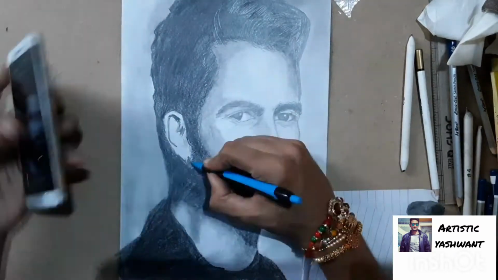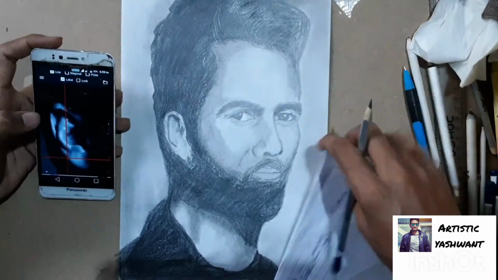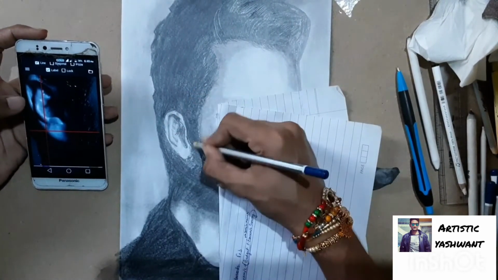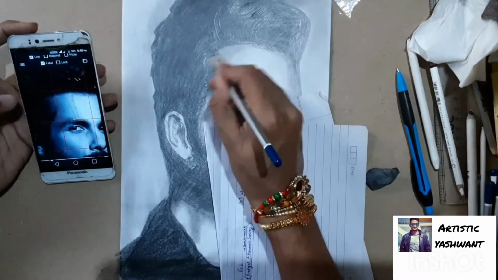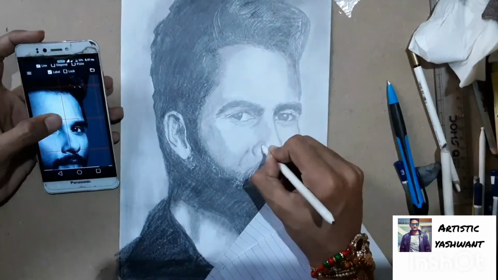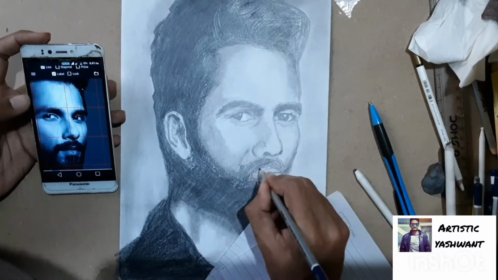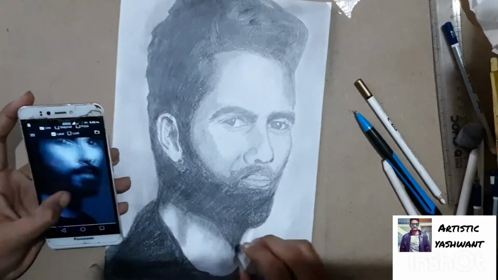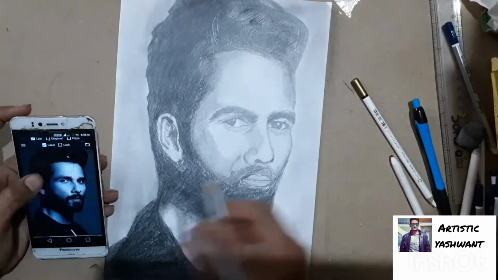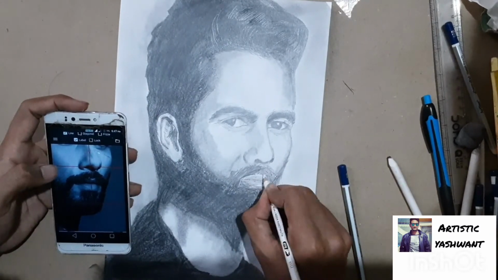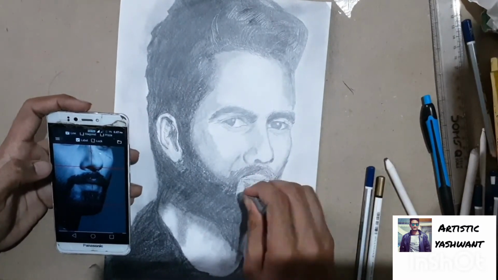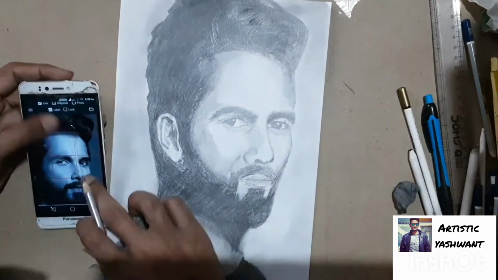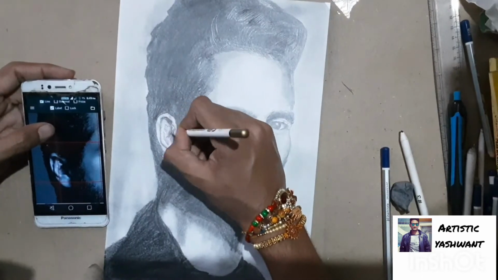So as there are big grids and big boxes, there is a big chance of getting wrong proportions of the face. So don't worry about that, you are learning, okay? So let it be wrong, but the funda here is you have to understand what is good for you in future to draw freehand. This method can be used for that.